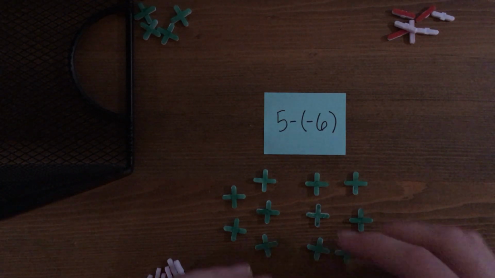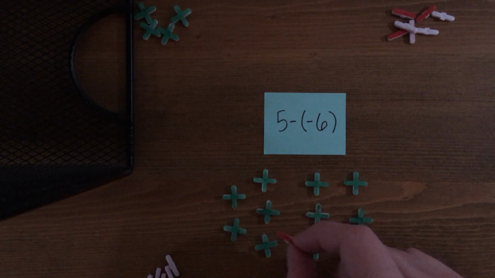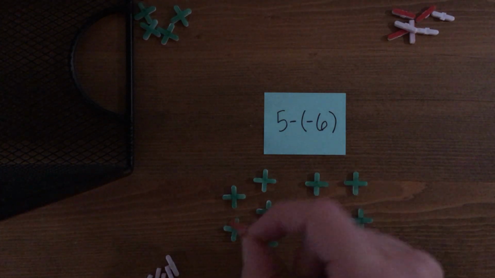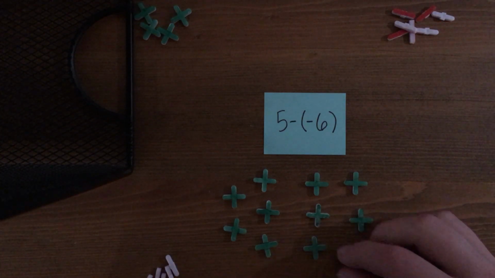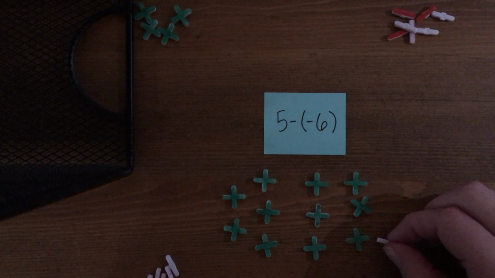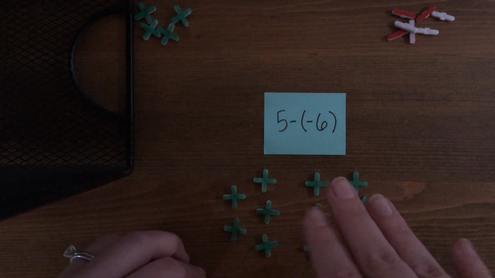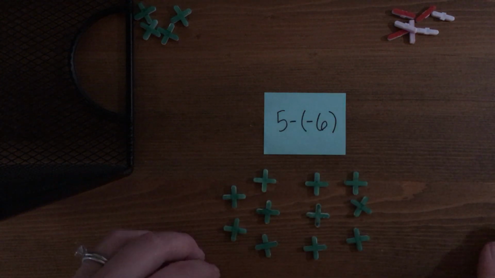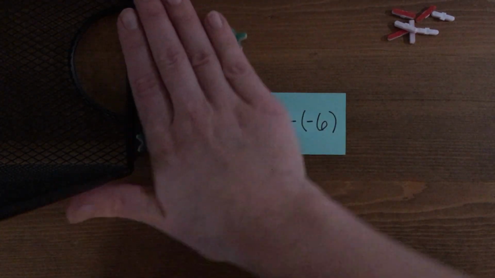So at the end of each problem, you're always going to have either all positives or all negatives because we either have a positive number or a negative. If we ever have both of them here, we want to make a 0 pair and move them out. But with subtraction, we're typically going to have to add those 0 pairs in so that we have something to take away. So if you took notes on that, that's awesome. That's some extra work there and good for you.